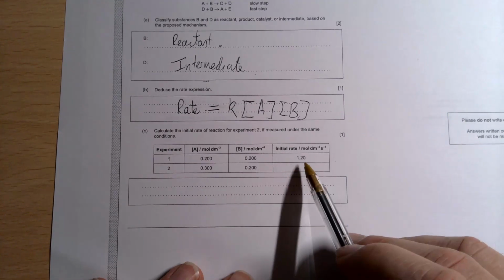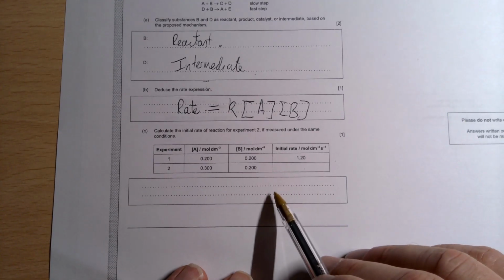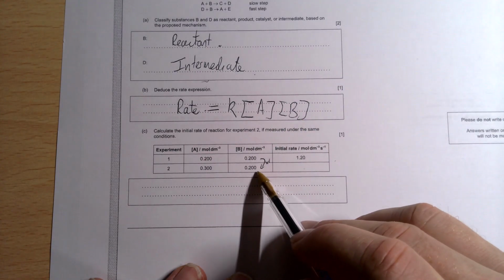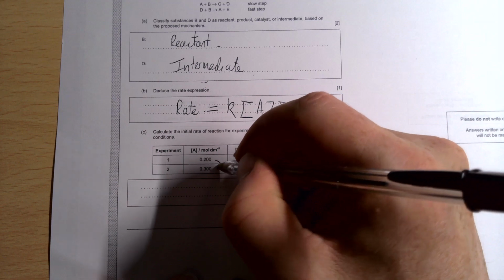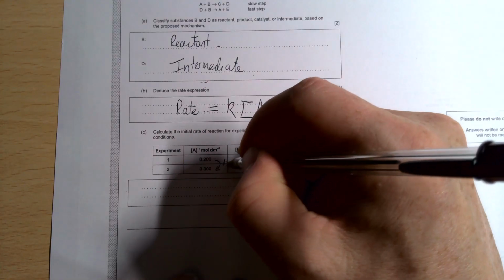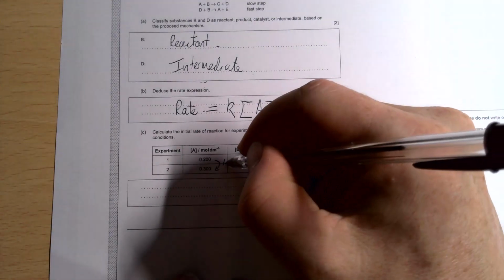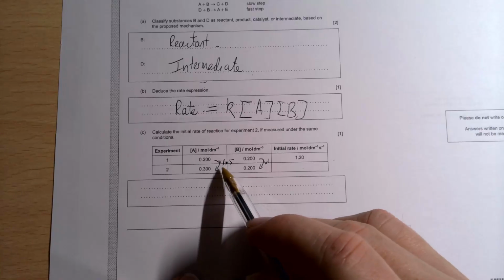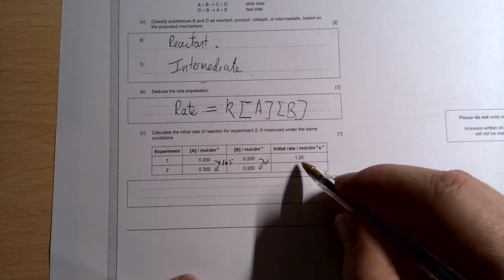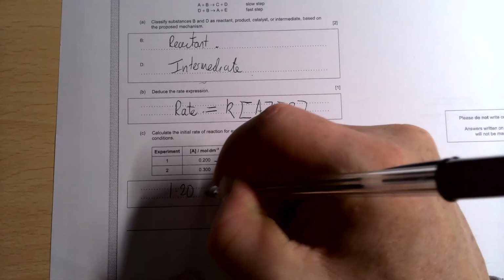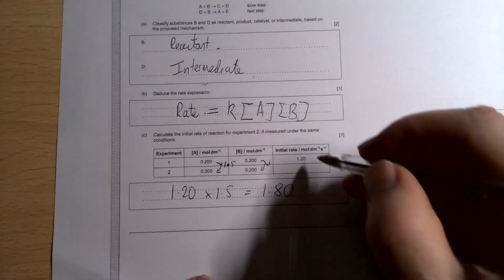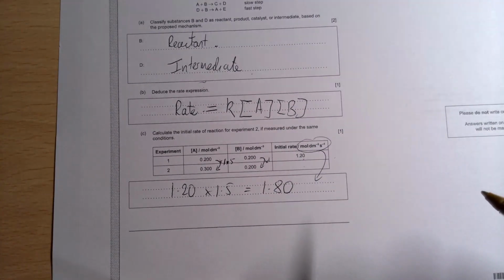The last one, you have to work out the initial rate. You could fill it in that box or put it in the box underneath. The concentration of B doesn't change, so the rate is not going to go up because of that. But the rate does go up because the concentration of A increases. It goes up by 1.5 times, and so the rate must go up by 1.5 times because it's first order with respect to A. So 1.2 times 1.5 is equal to 1.80. You should have given the units there, but given they were given in the question, you didn't need to. Alright, so that's how you do question 10.